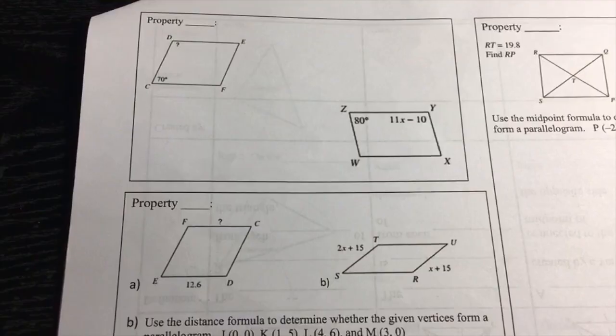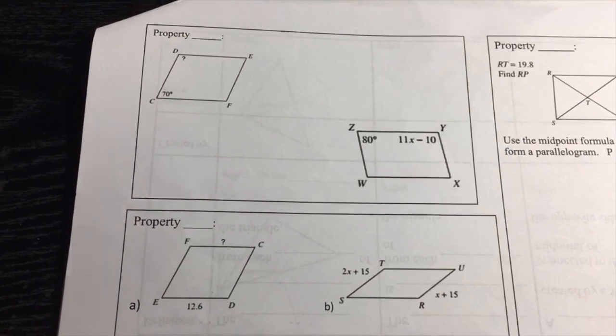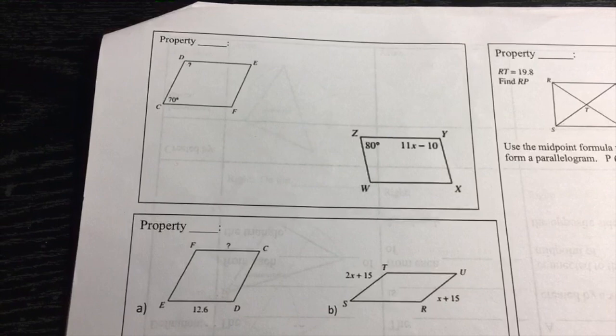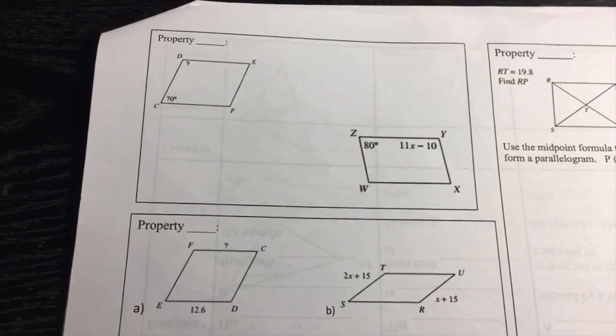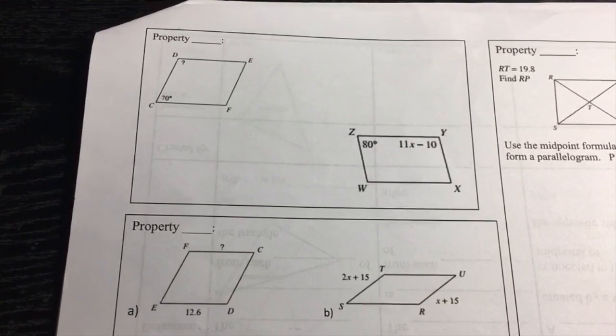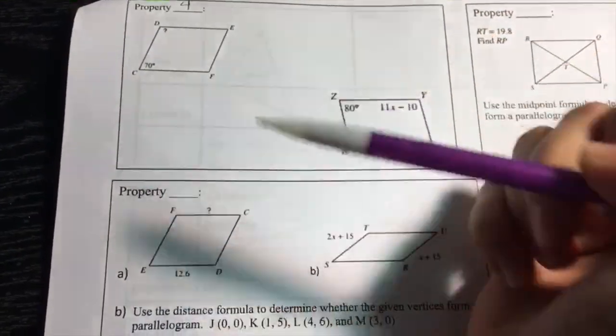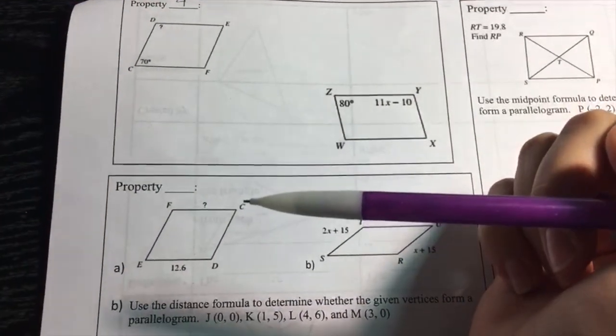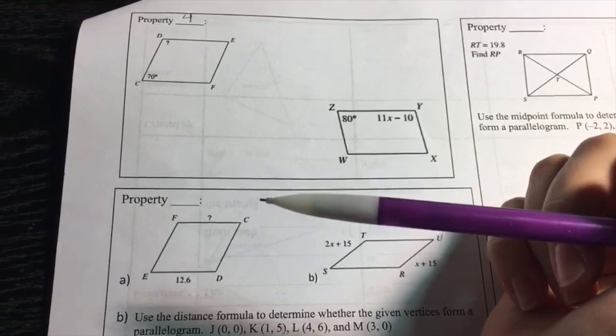Okay. This top example on the next page involves two angles that are next to each other. What property did we talk about that had two angles being next to each other? Property 4. We said that the two angles that are next to each other should be supplementary, right?